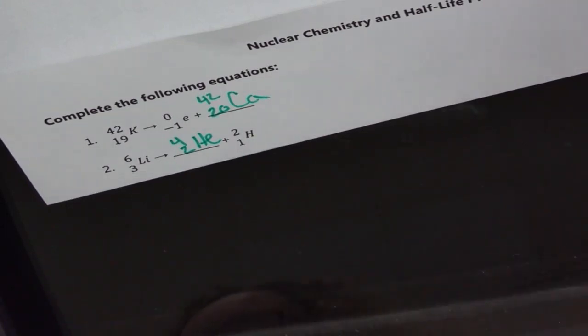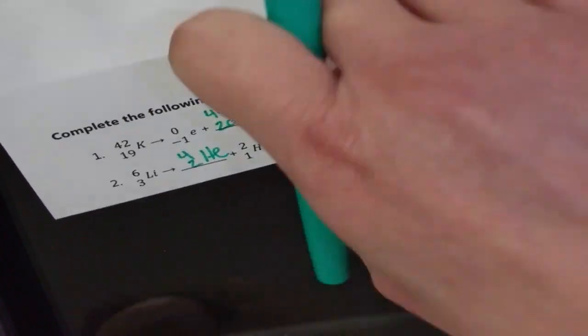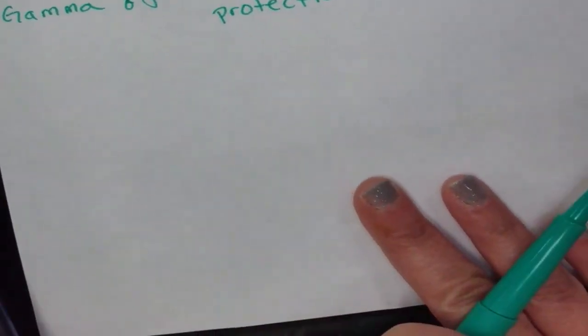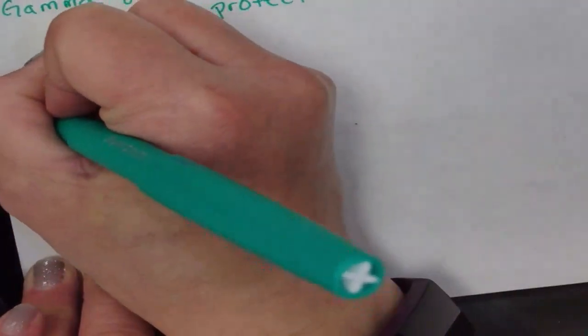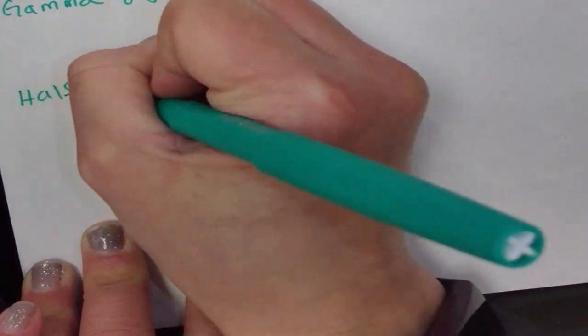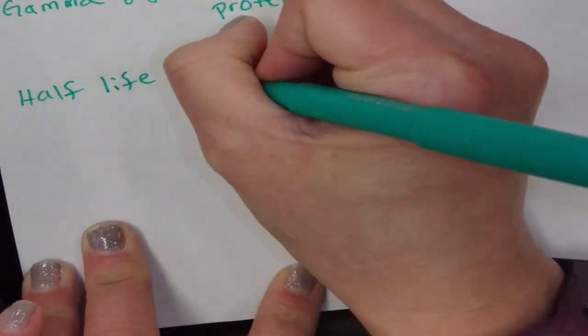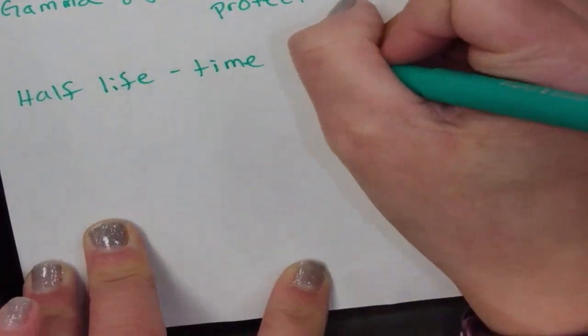So I would encourage you to pause this video and do the rest of this worksheet. And then once you get that done, you can unpause the video because we're going to now move into the second part of this worksheet, which is half-life. All right, what is half-life? Half-life is the time that it takes for 1/2 of a sample to decay.